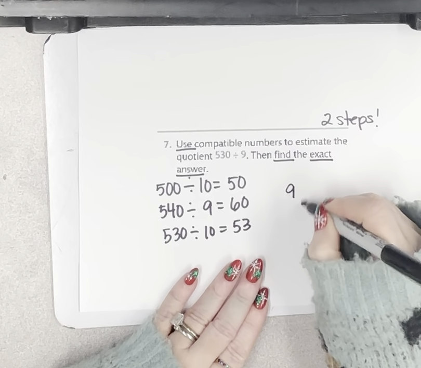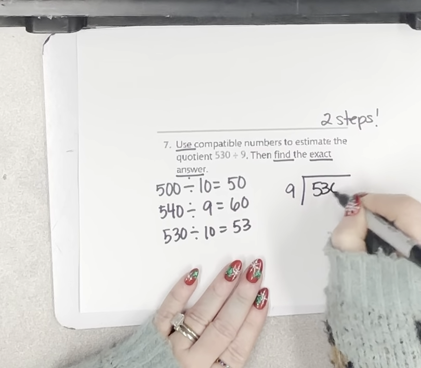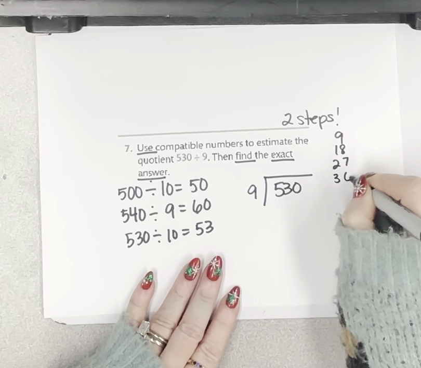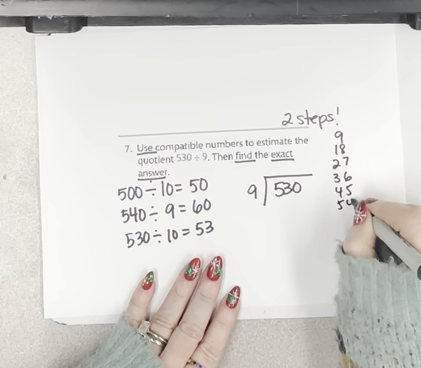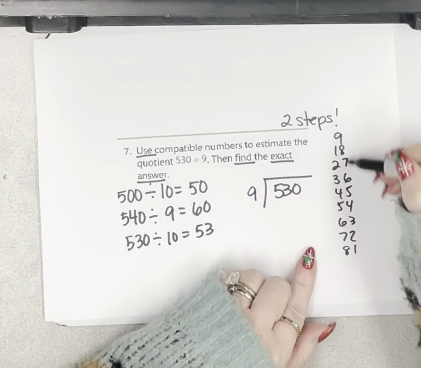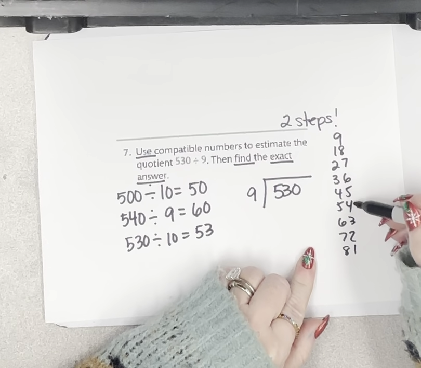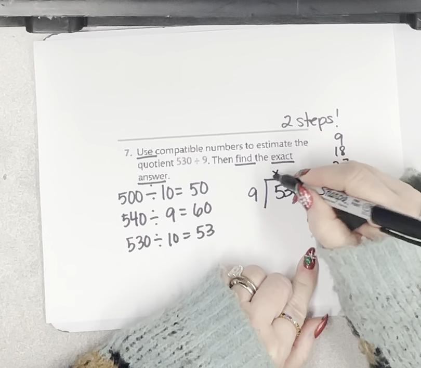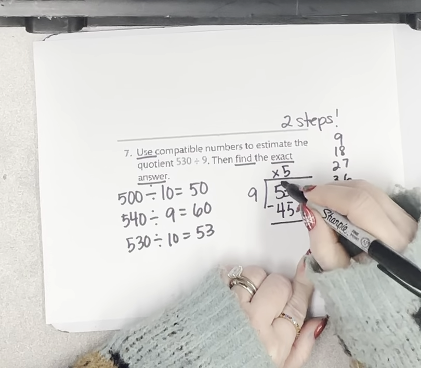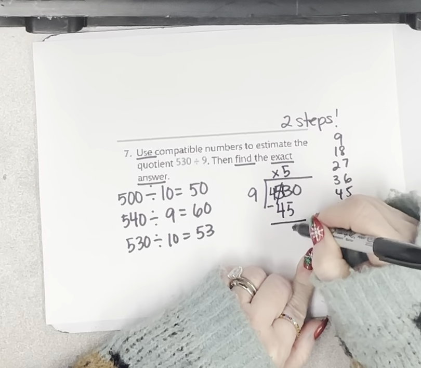So I do 9, 530, 9, 18, 27, 36, 45, 54, 63, 72, 81. Which is close. 54 is close, but it is too big, so I've got to go 45. 5 times 9 is 45. I subtract, then I get 8.